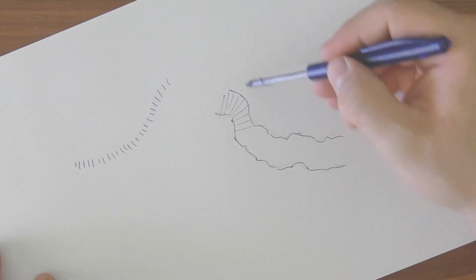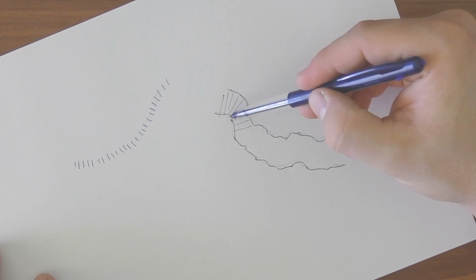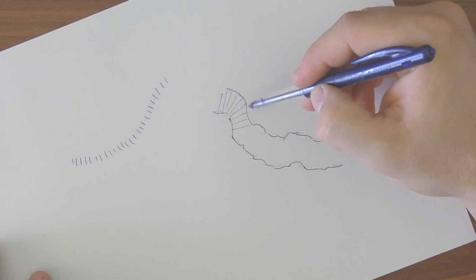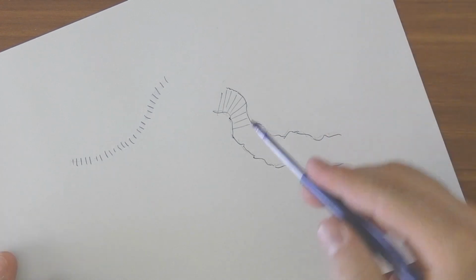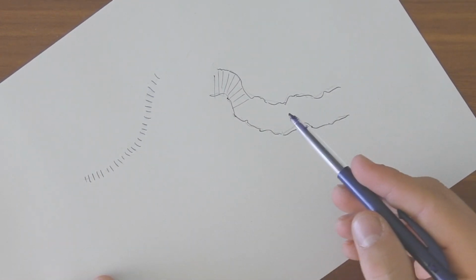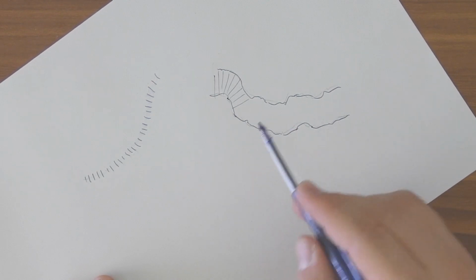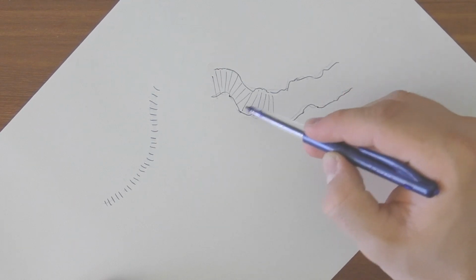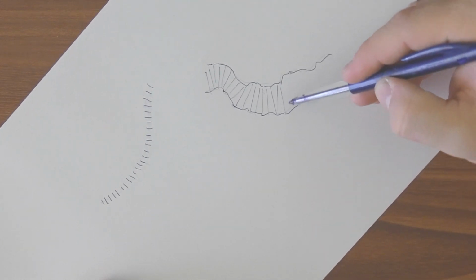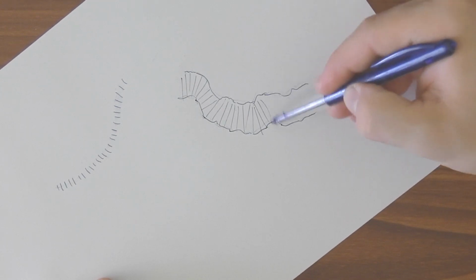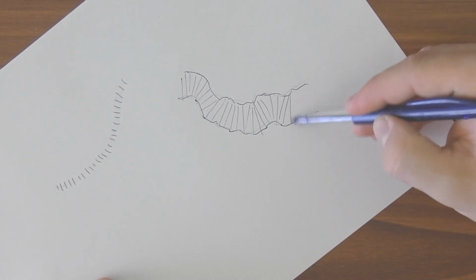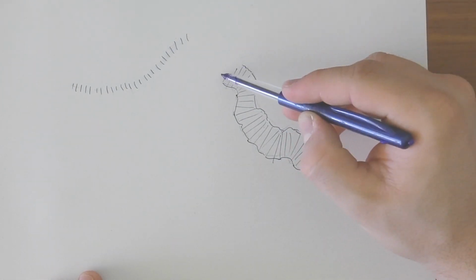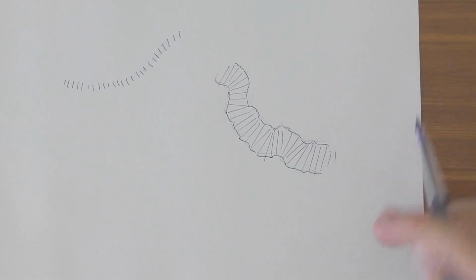You can see how, if we pretend this is a rope ladder, the rungs are bunching up on this side, the inside of the curve, and they're splaying on the outside of the curve. And that's what's going to give it more of a three-dimensional look. So if we just follow that, sometimes you can break the rule just to give it some variation. And we take that to either end of our guidelines, and there you have it.